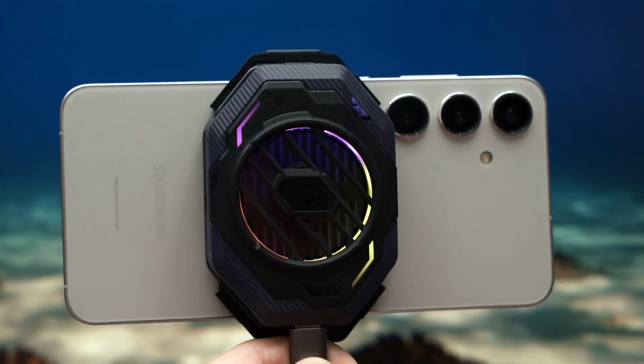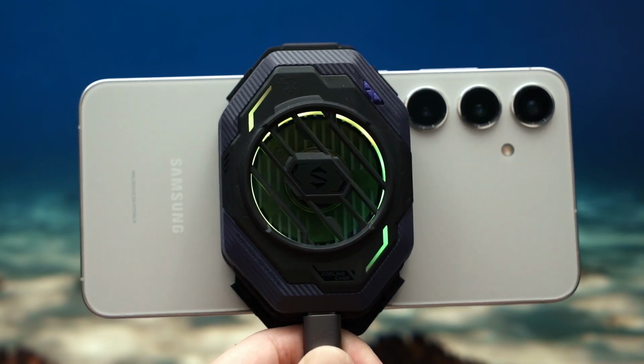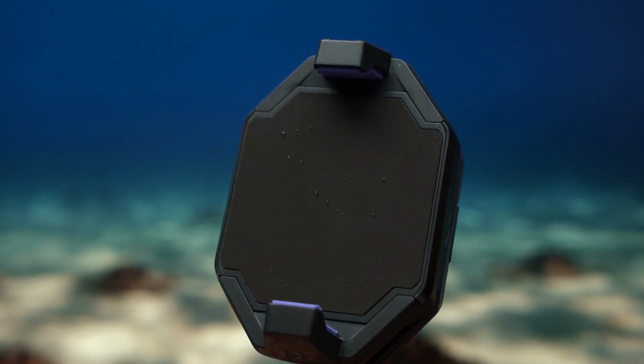However, these coolers are retrofitted on the phone and expect them to make proper contact with the back of the phone. Just imagine that if the back of the phone has a huge circular camera bump or a curved back, then this cooler is not gonna be in ideal condition.